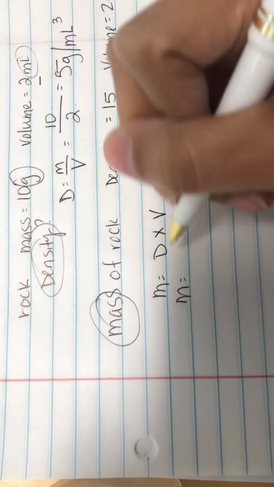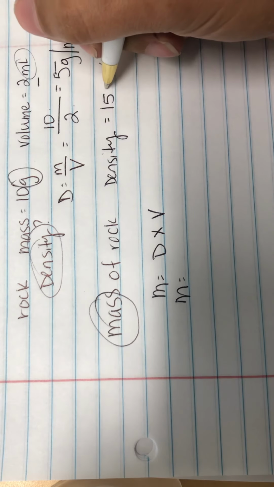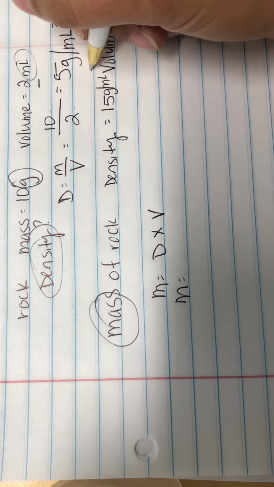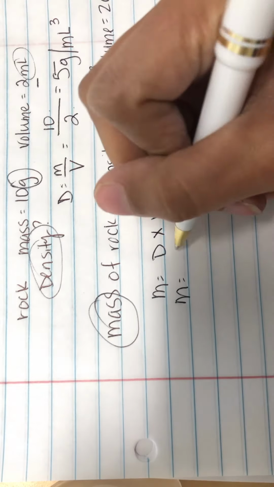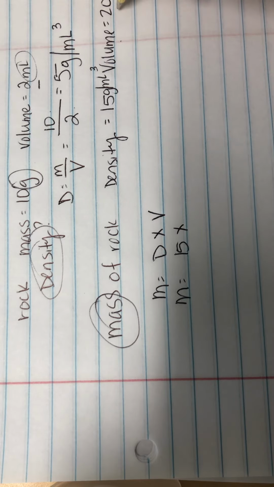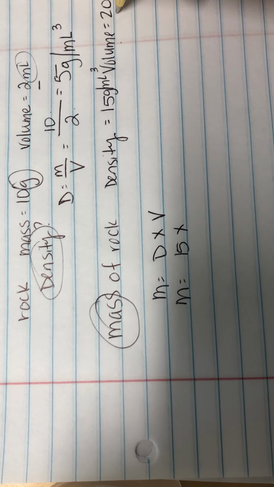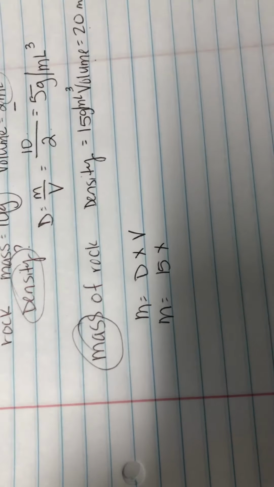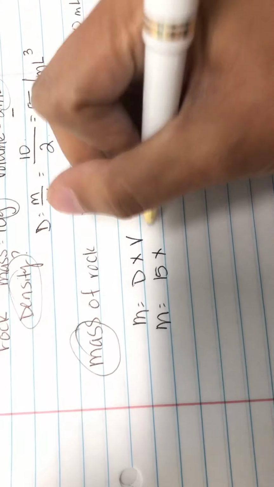In this problem, my density, which is going to be grams per milliliters cubed, is 15. And my volume is 20 milliliters. Okay? Grams per milliliters cubed.